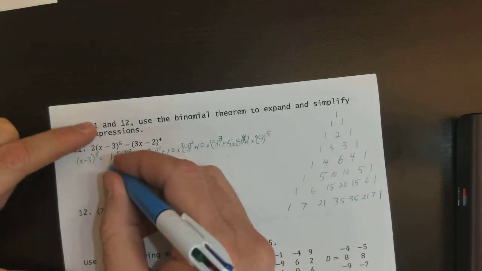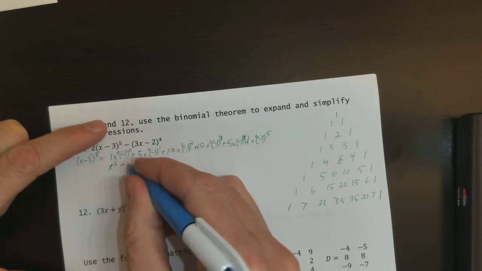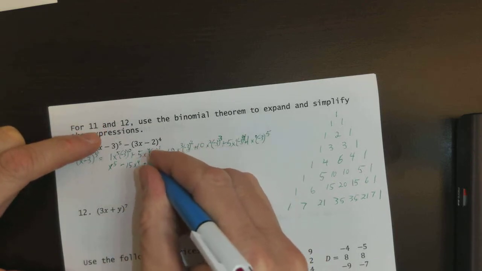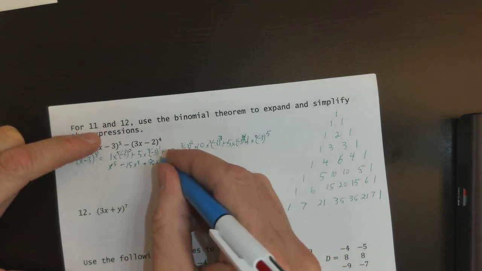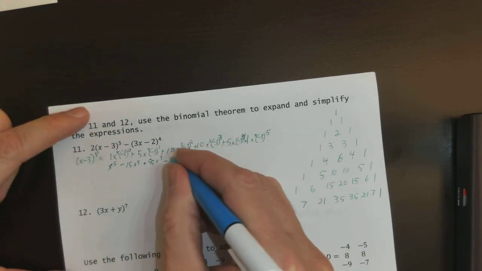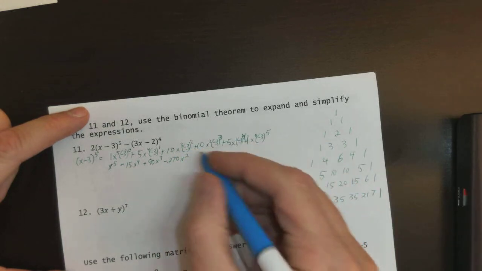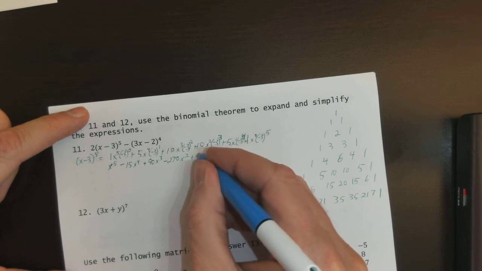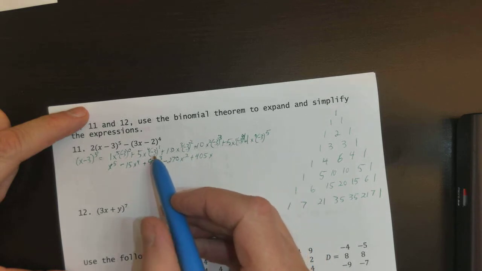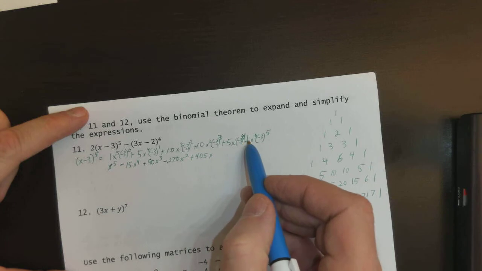All right, this is x to the 5th. 5 times negative 3, minus 15x to the 4th. 10 times 9, plus 90x cubed. 10 times negative 27, minus 270x squared. 5 times 81, plus 405x.